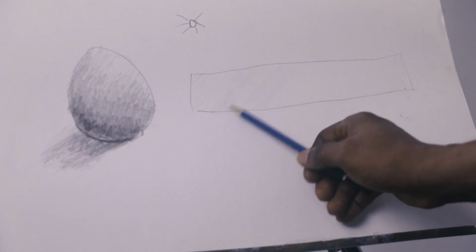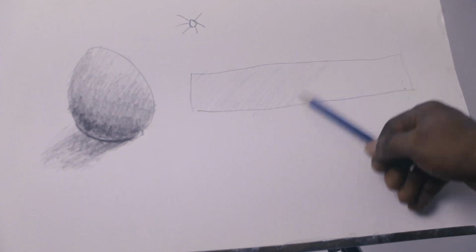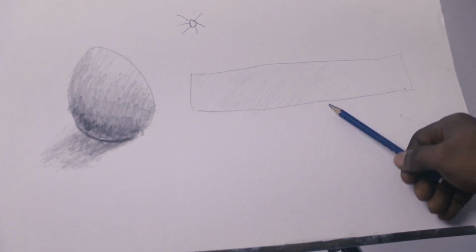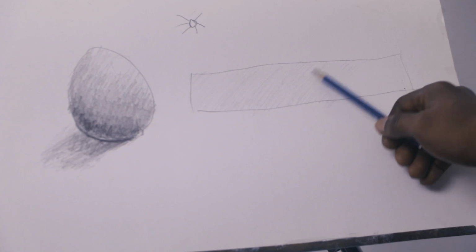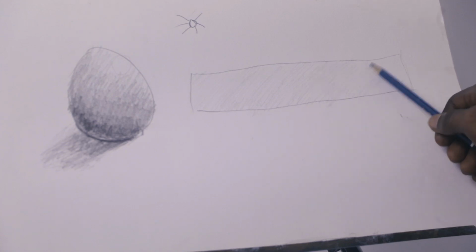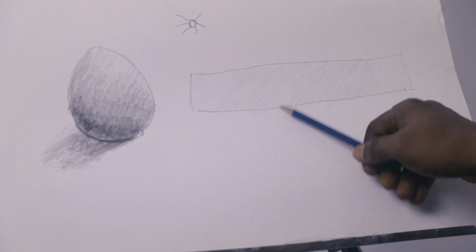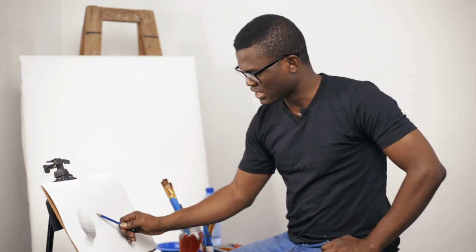The first tone that will be applied on this chart will be very, very light. That's the first tone. Let's apply the second tone.